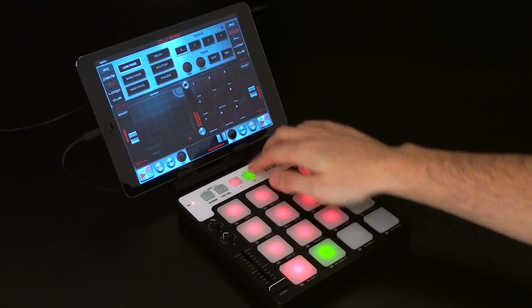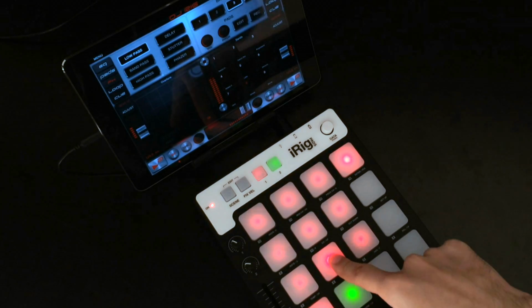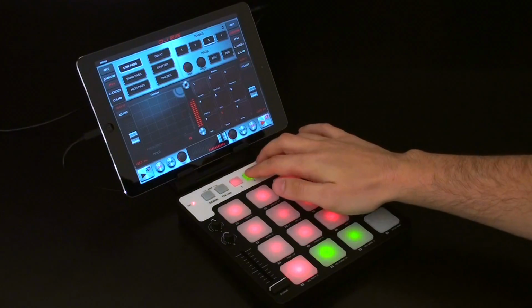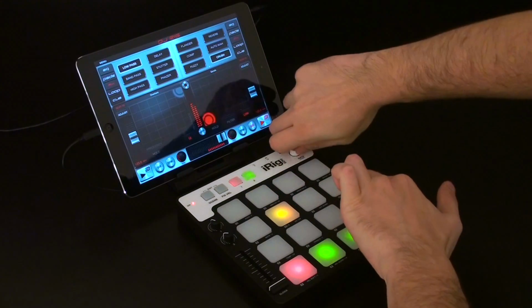Also in the pad section, it's possible to switch between pad banks using pad 8 and always trigger samples using the red pads on the left side. In the effects section, switch between effects pages by pushing the orange pads.